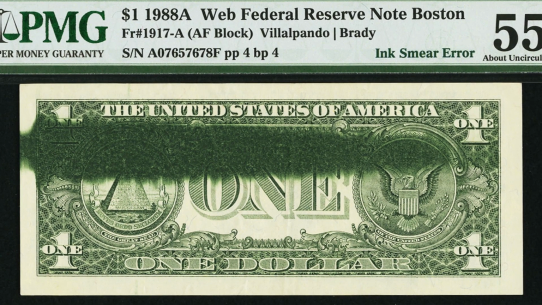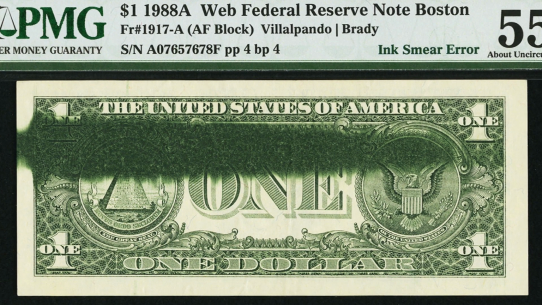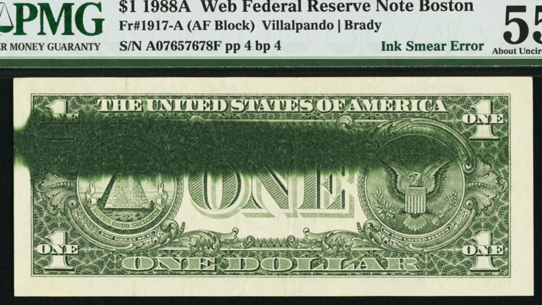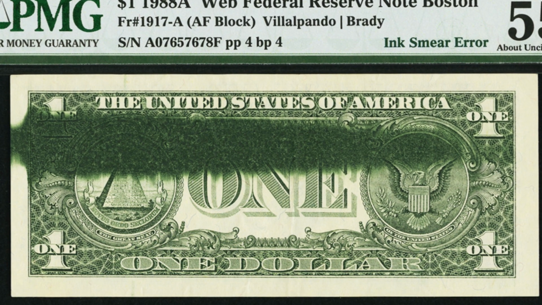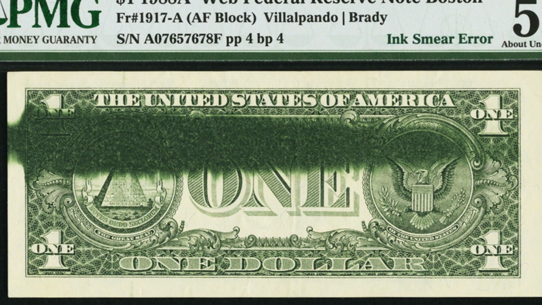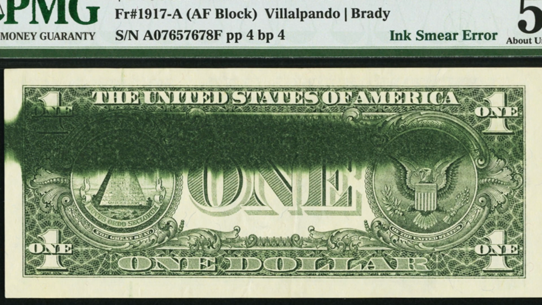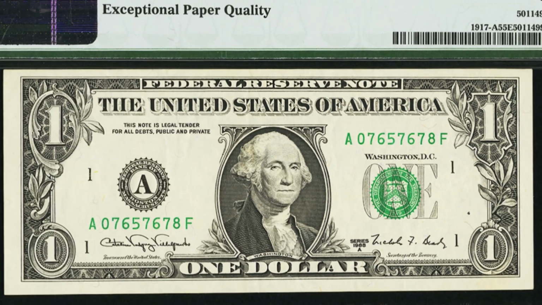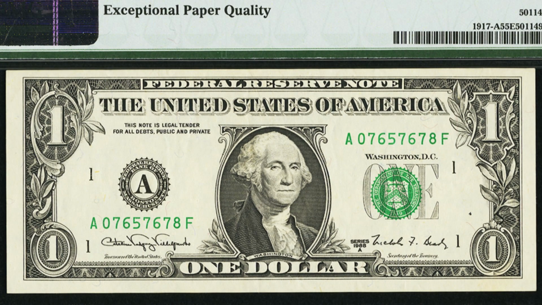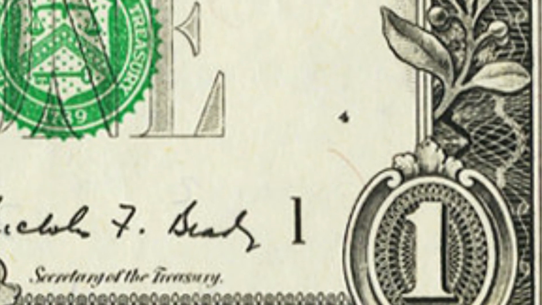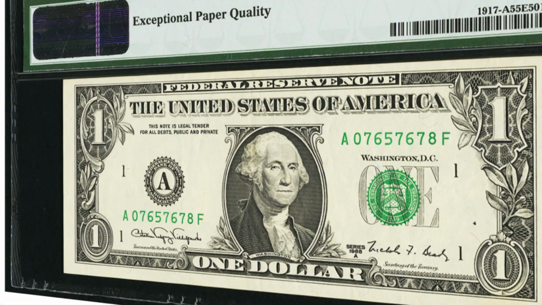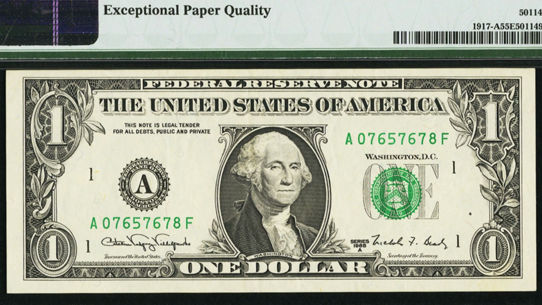Next up is another error taking place on the web note, which is pretty cool. Now you cannot actually see the letter here on the reverse because of the ink smear error taking place. But if we go here to the front of the bill, you can see that number 4 right there. So that is a web note, and this dollar bill from 1988 sold for over $130 as well.